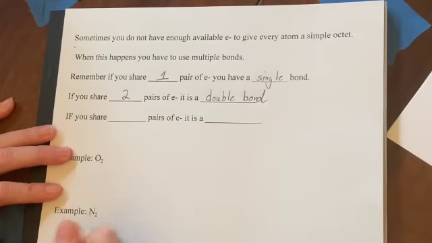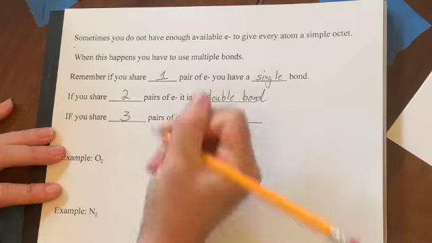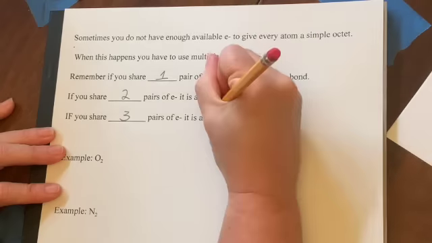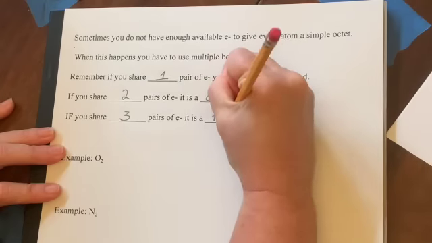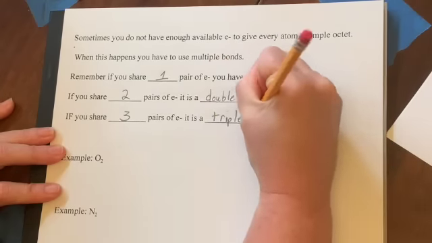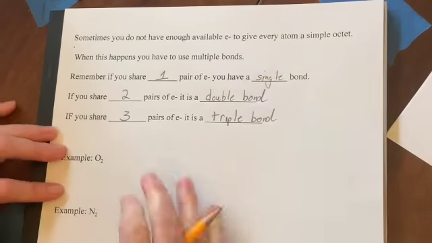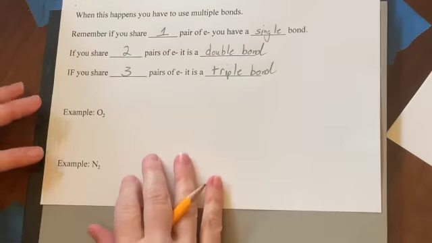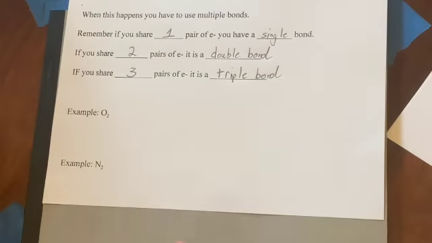All right. You can even have situations where you're sharing three pairs of electrons, and this, as you can probably guess, is a triple bond. All right, so let's see this in action. Okay, so let's get our first example. We're going to go through the same exact steps.